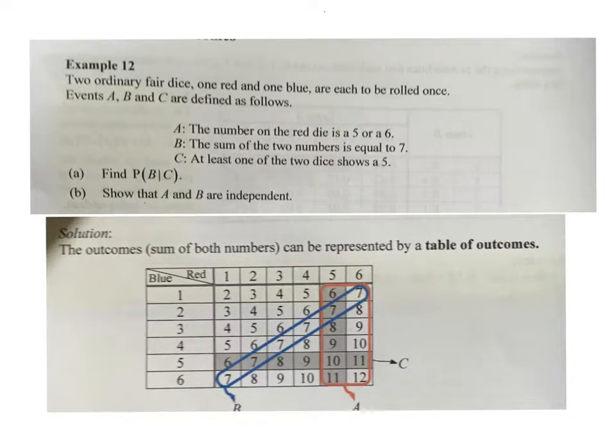For this question, it's about teaching you about the table of outcomes. An ordinary die, one red and one blue, each to be rolled once. Events A and B are defined as follows: event A is that the number on the red die is a 5 or 6. Event B is where the sum of the two numbers is equal to 7.